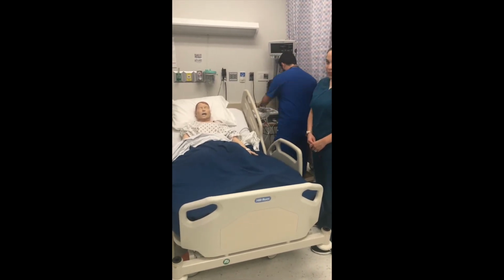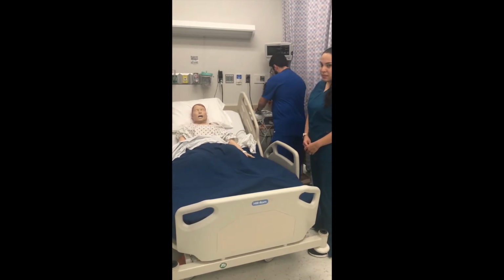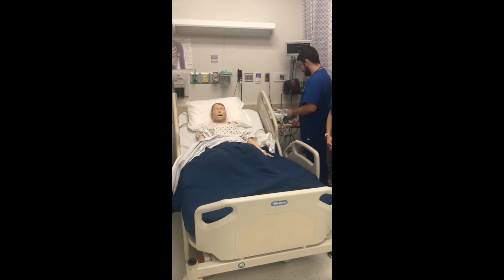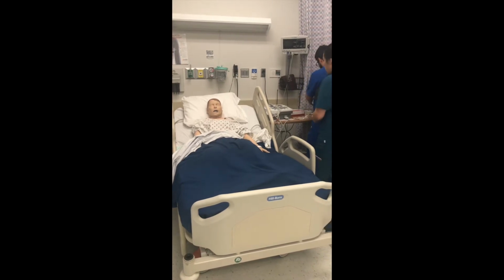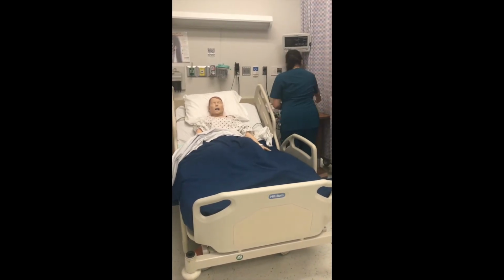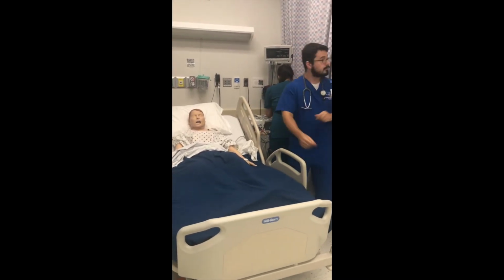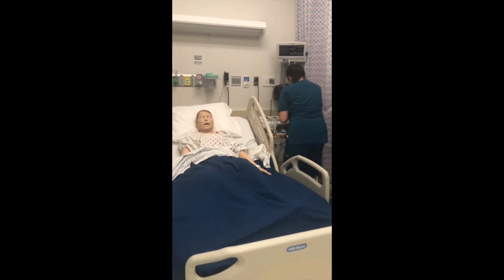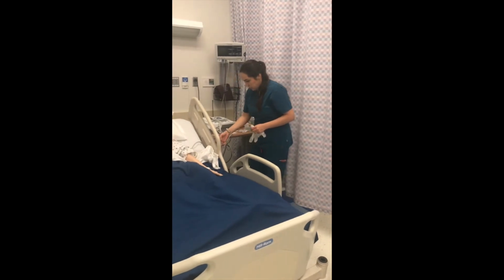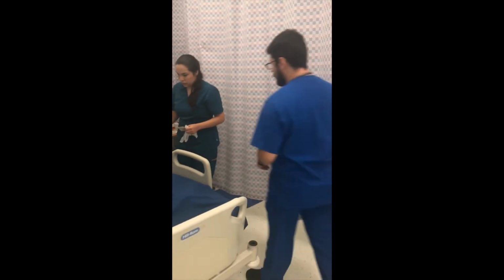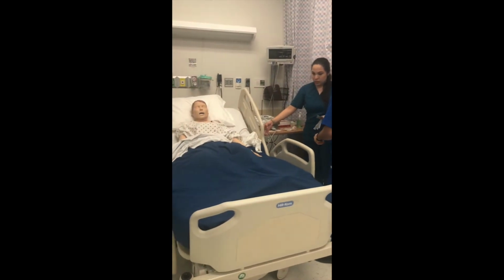Now that the patient's been verified, we want to perform hand hygiene and observe appropriate infection control procedures. We also want to provide patient privacy, provide comfort and safety for patient and self, including raising the bed to appropriate height. Close this curtain, give some privacy. Okay.